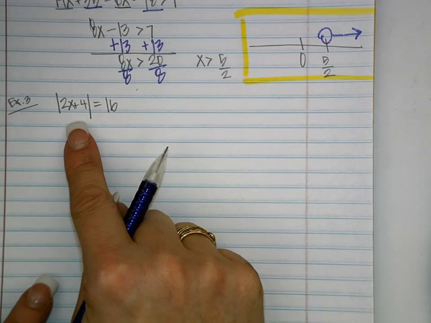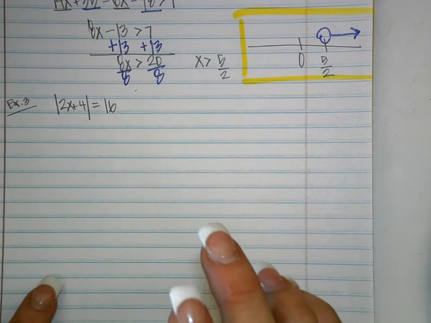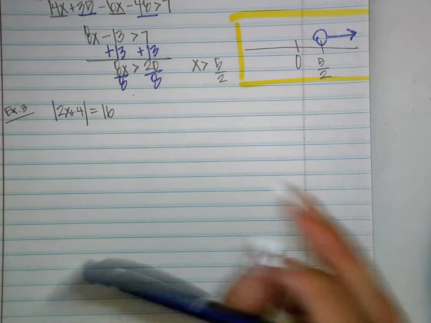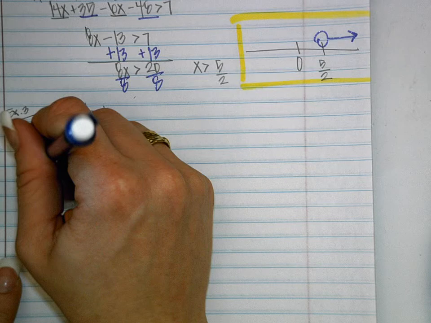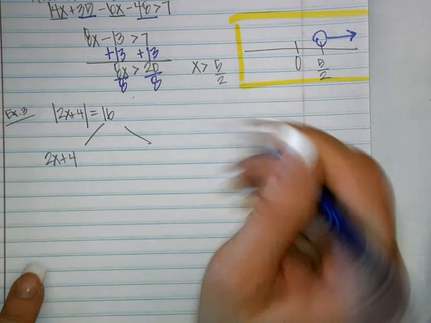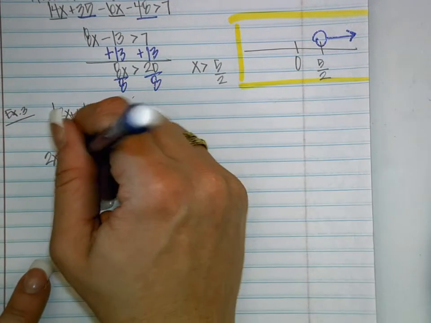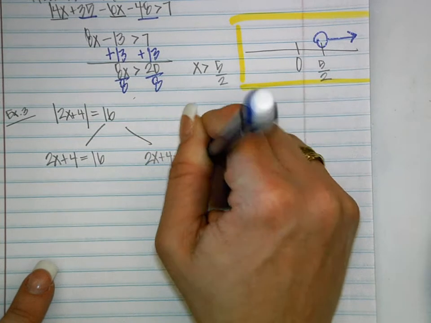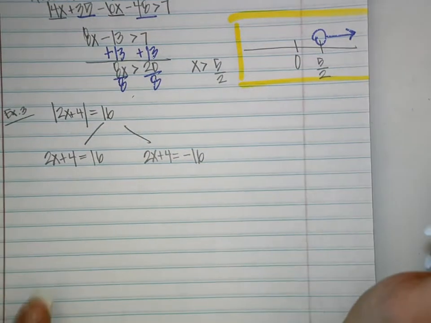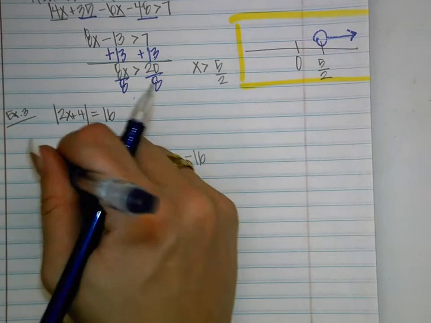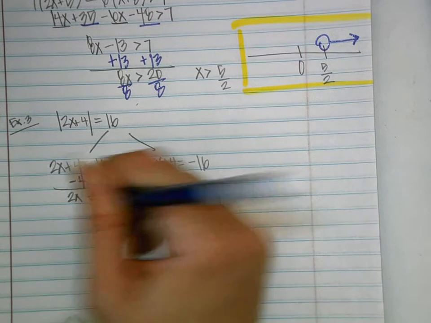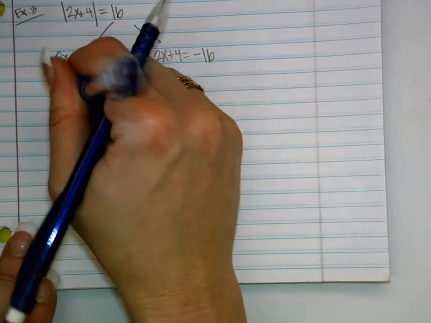What do you know about an absolute value? It always stays positive. It's always going to end up positive. To solve it, though, how many answers should you get? 2. So you actually have to split this up. To solve, you're going to drop the bars, leave everything inside exactly the same. So 2x plus 4 is equal to 16, and 2x plus 4 is equal to negative 16. Absolute values, we're always going to split them up into 2. Then we want to solve, so subtract 4 from both sides. This is just regular Algebra 1 type solving. 2x equals 16 minus 4 is 12. Get x by itself, you divide both sides by 2.